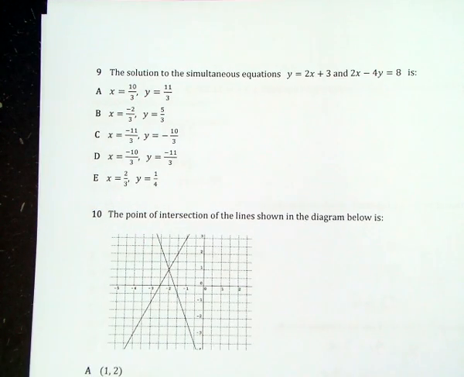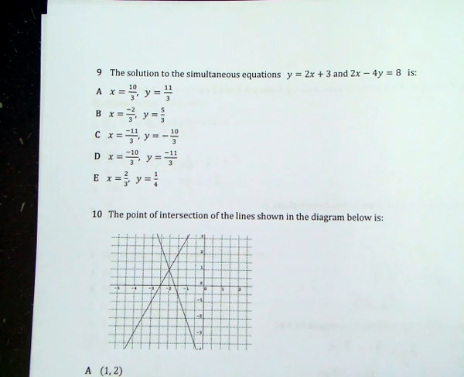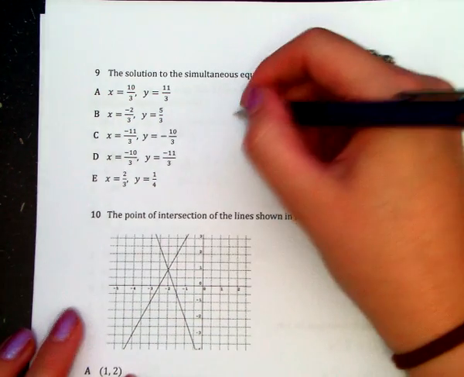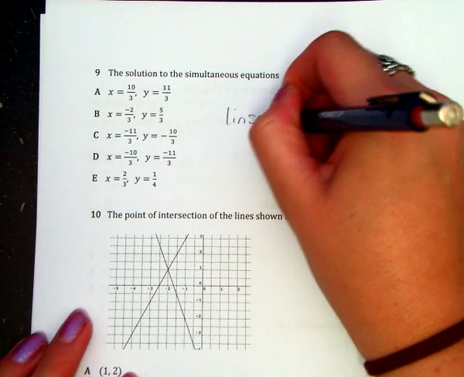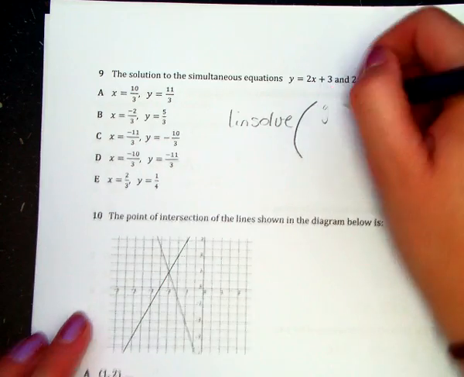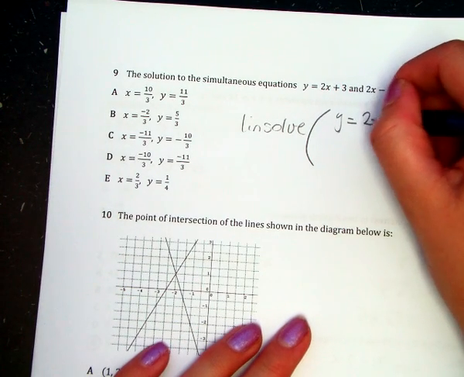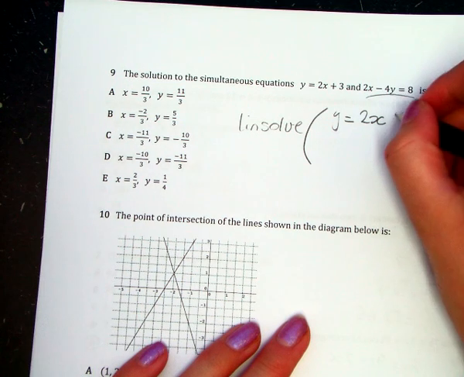Okay, question 9. The solution to the simultaneous equations y equals 2x plus 3 and 2x minus 4y equals 8 is. So what we need to do is plug those both into our calculator using their linear solve function. Again, you don't need to have them in the form y equals, so you can leave our second equation as it is.